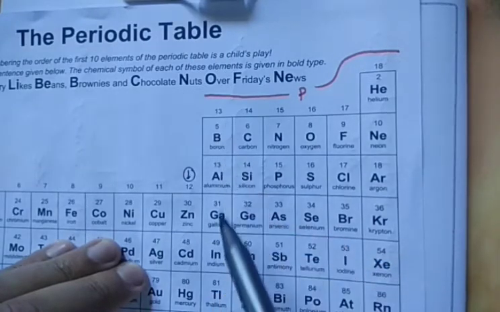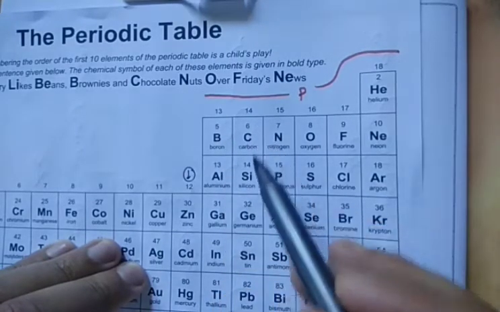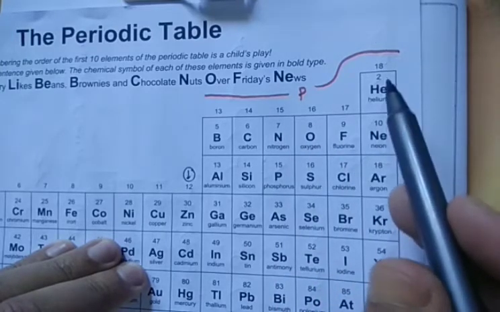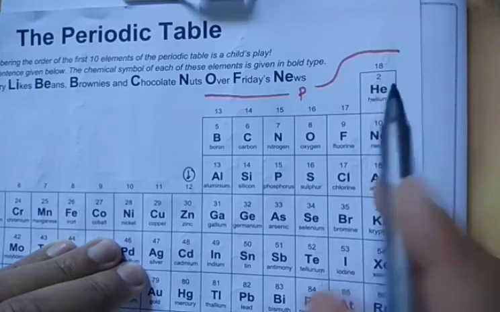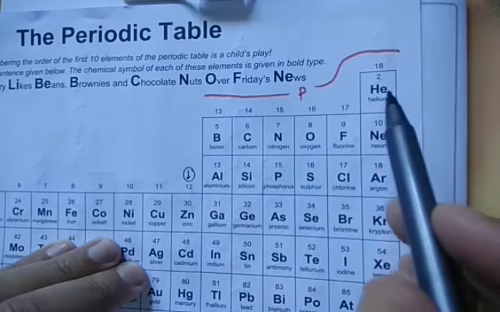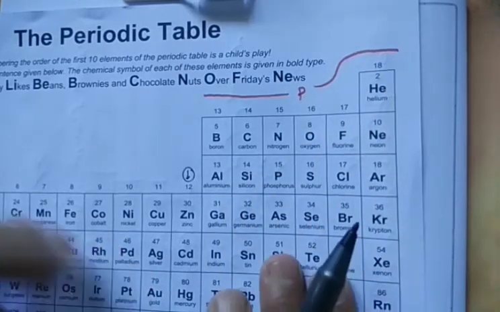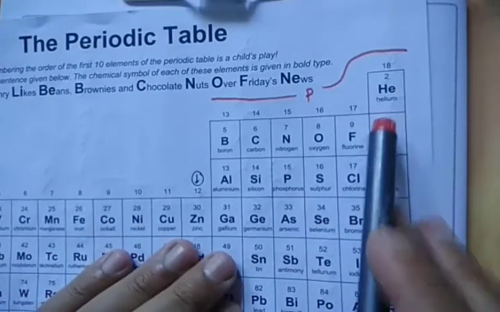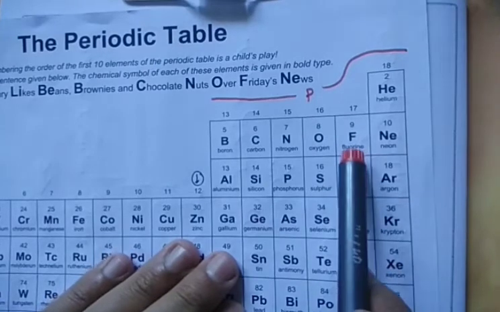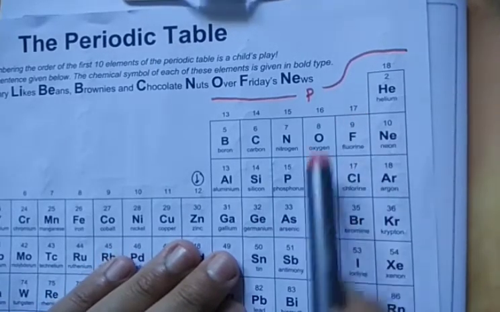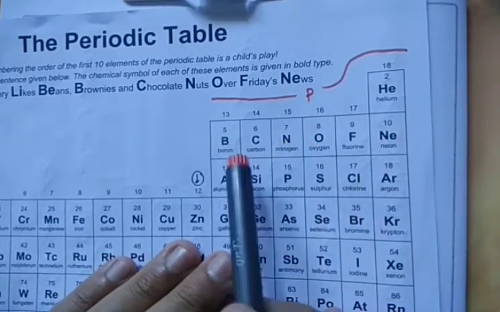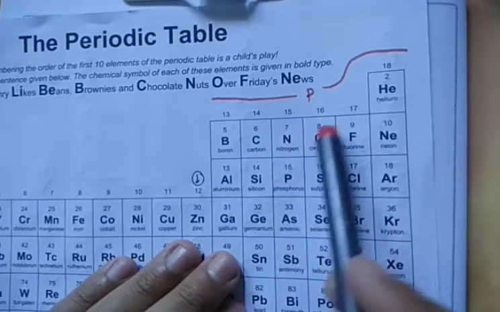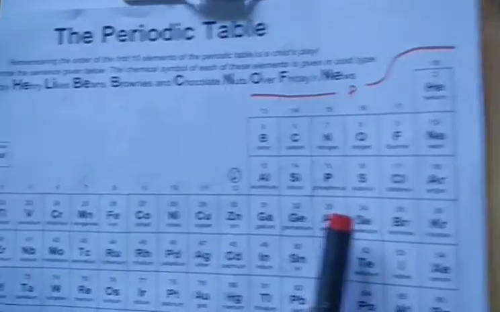This is called the boron family because इसके top पे boron है. This is called the carbon family, nitrogen family, oxygen family, fluorine and helium. Helium भी इसमें नहीं आता है, but it has properties which match with the rest of the elements. They are called the noble gases, also called inert gases, and these are called the halogens. And these also have names. For example, these are called pnictogens, nitrogen family, and then these are chalcogens and so on.